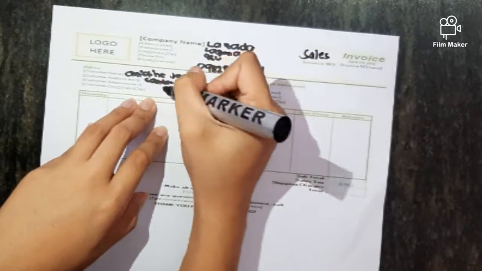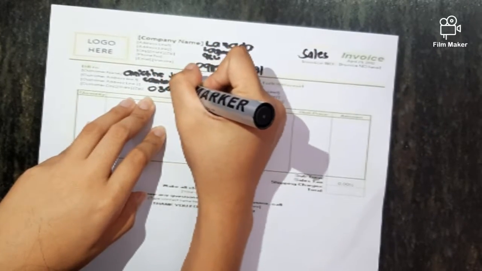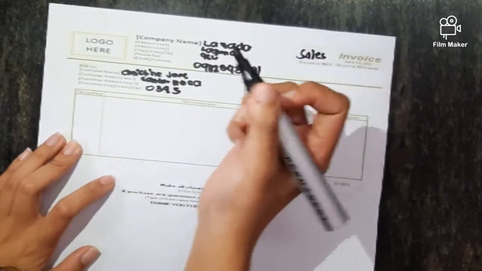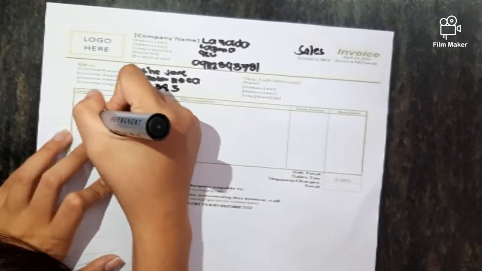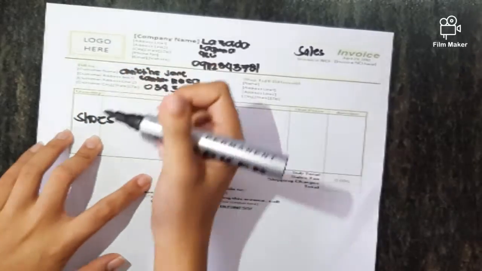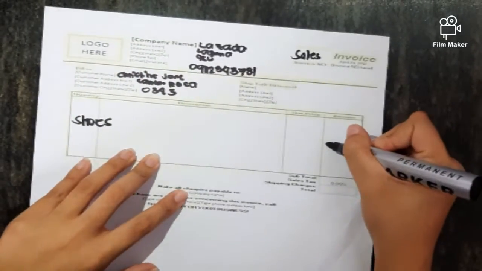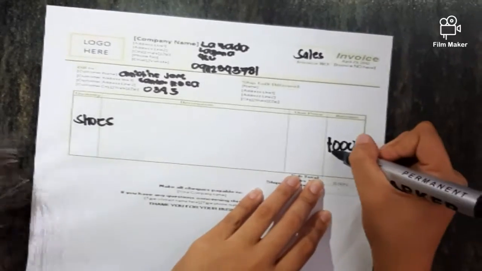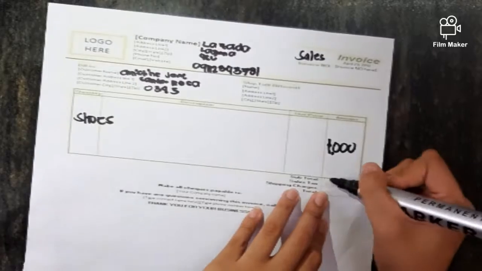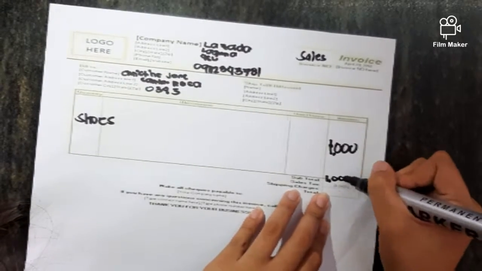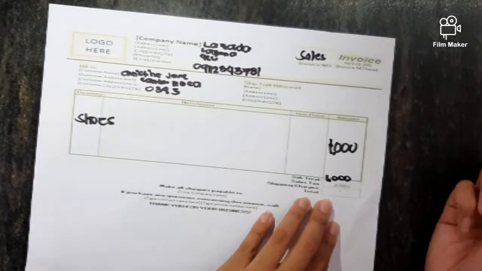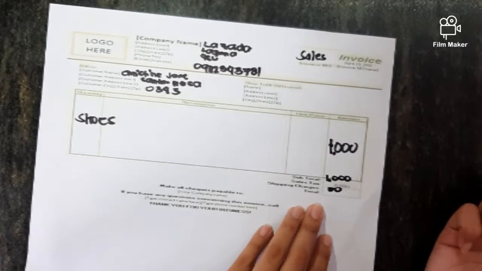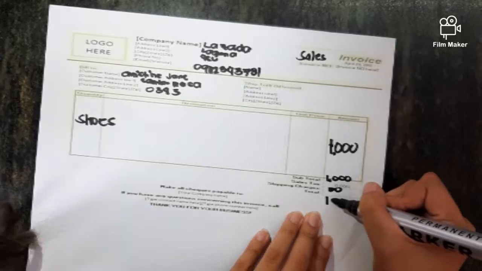Zip number din. Kung ano yung binili mo. Halimbawa, shoes. Amount, kung magkano yung sapatos. Halimbawa, 1,000. Subtotal, 1,000. Shipping charges, halimbawa, 50 pesos. The total of 1,050.